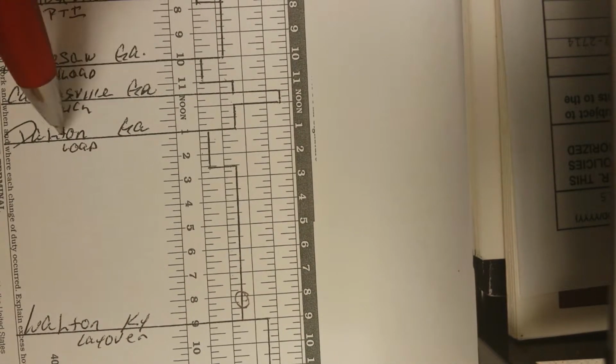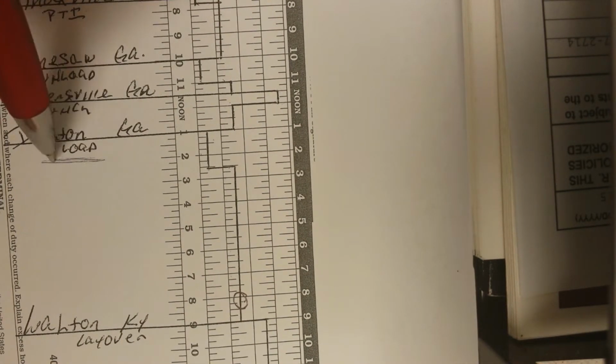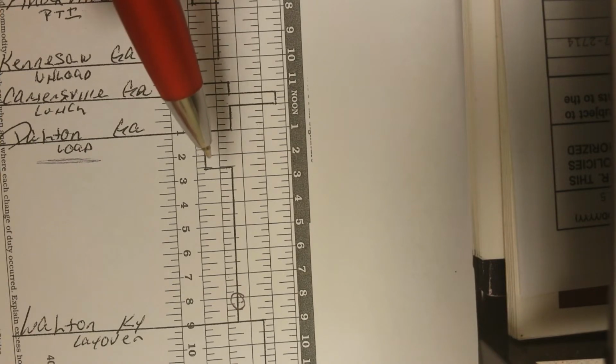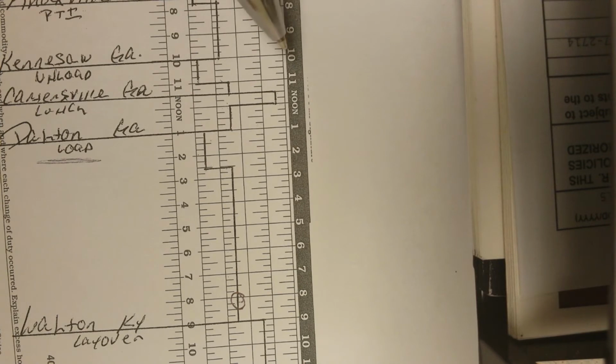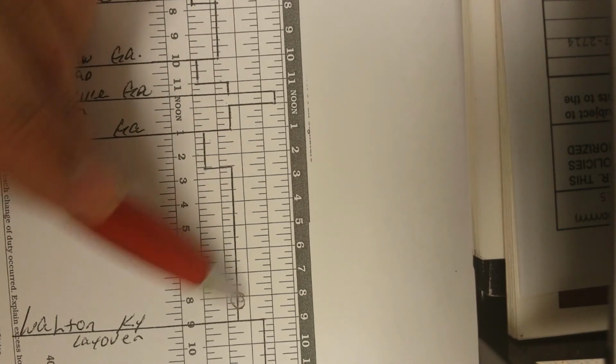Now once again, he's showing a load sequence here. Unless you are physically unloading your freight, you can show a half-hour break right here. And that would have been perfectly fine, perfectly legal, and would have avoided this violation.